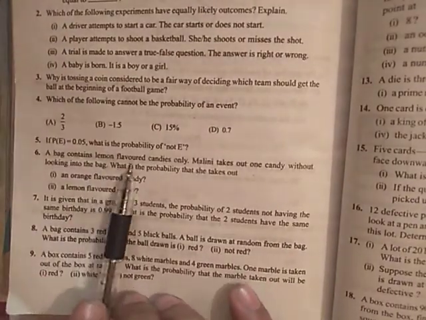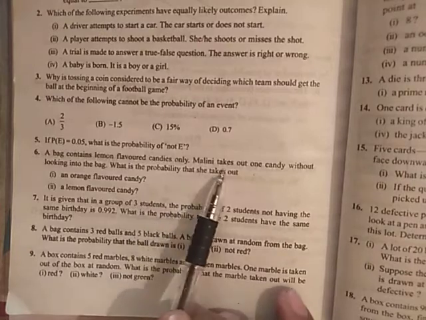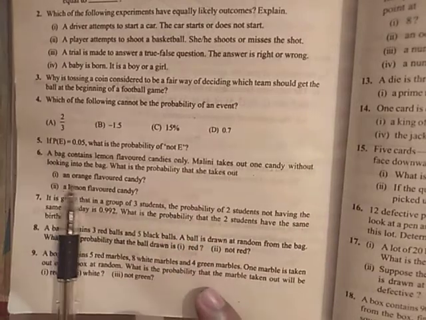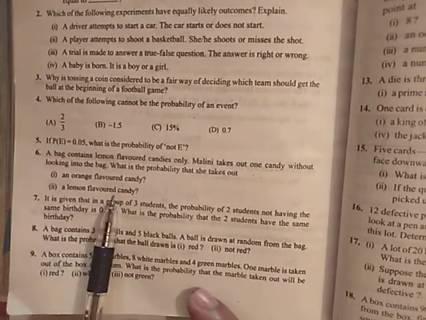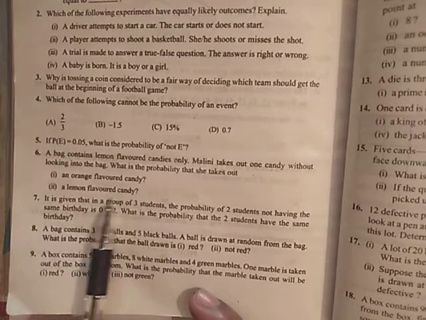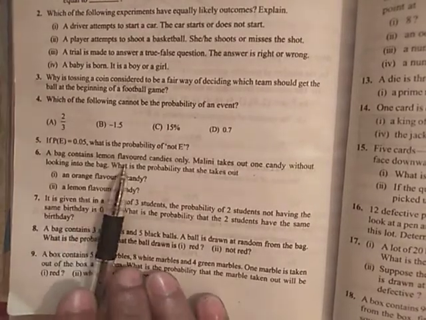A bag contains lemon flavored candies only. Malini takes out one candy without looking into the bag. What is the probability that she takes out an orange flavored candy or lemon flavored candy? Okay, a bag contains lemon flavored candy only, okay. So this question is very simple, right?